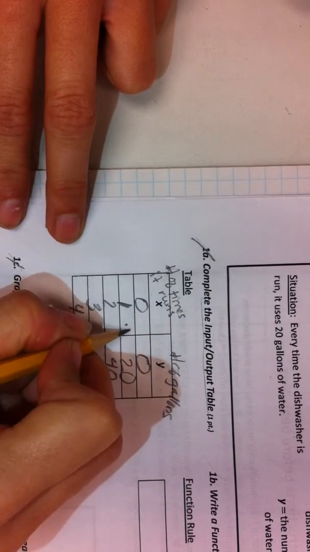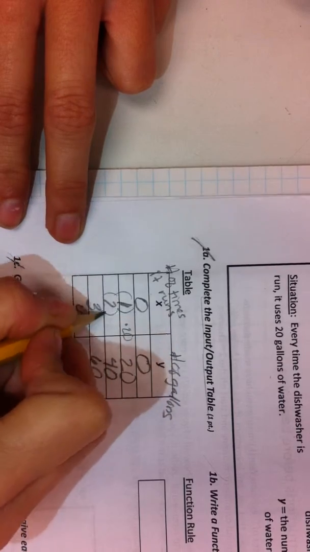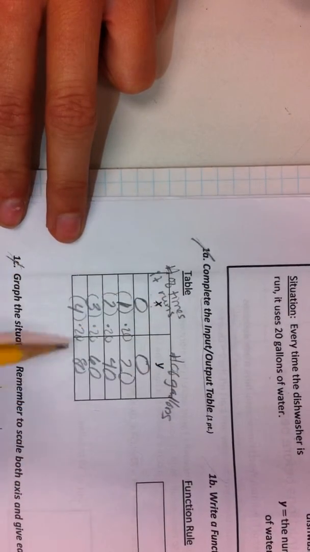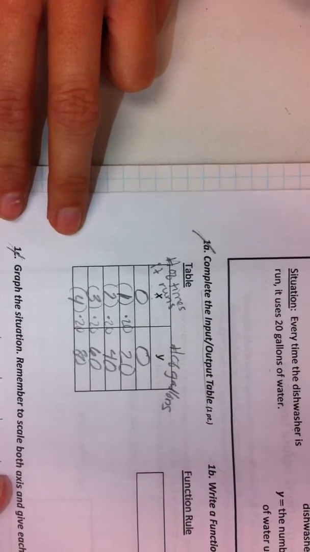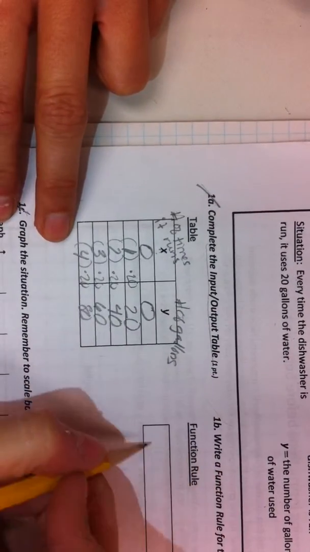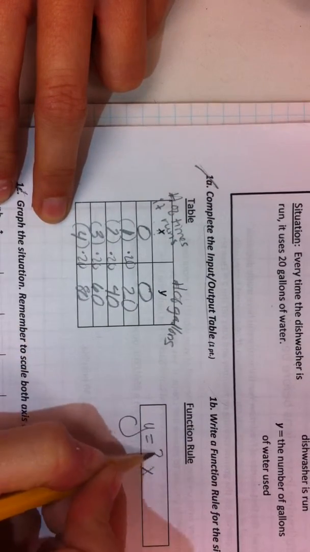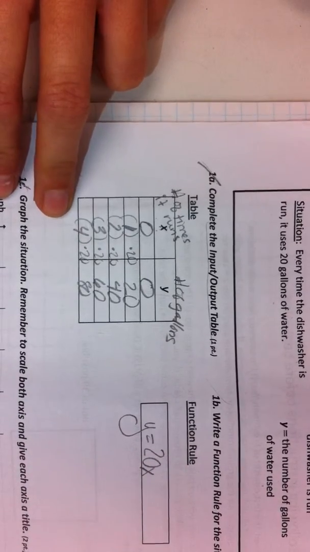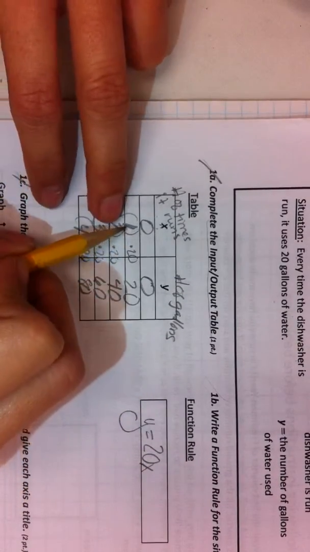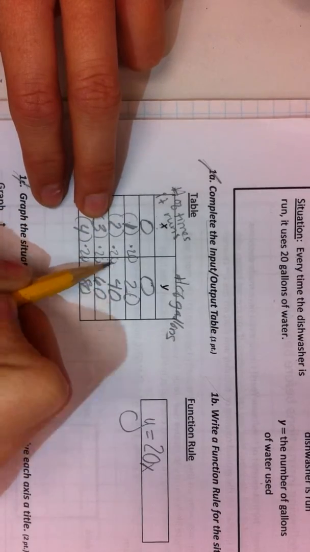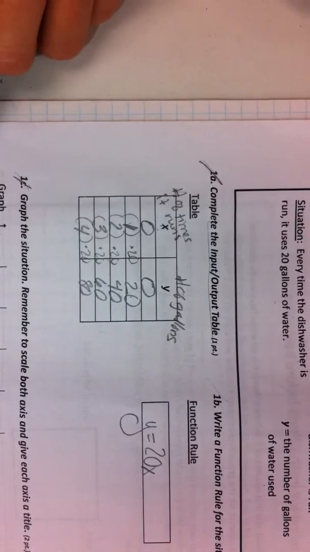But look what happens. All I'm doing is taking this number and multiplying it by 20 because it's 20 gallons per time it's run. So I just have to multiply by 20. So my function rule, to get y, remember it's always y equals, to get this number, I take my x and I multiply it by 20. For those of you who put add 20, you're trying to tell me that I take this number and add 20 to get to this number. Well, 1 plus 20 isn't 20. 2 plus 20 isn't 40. So that's the function rule.